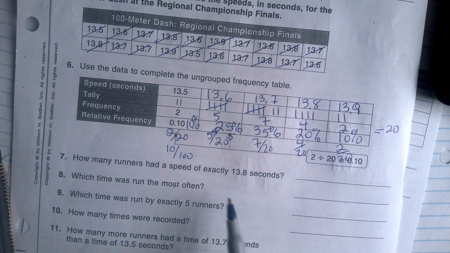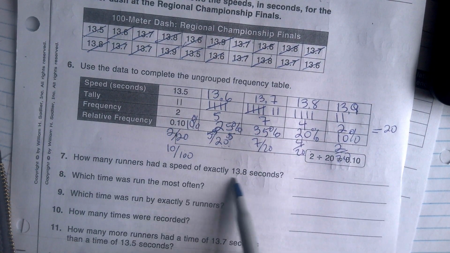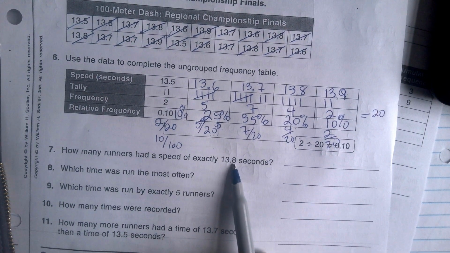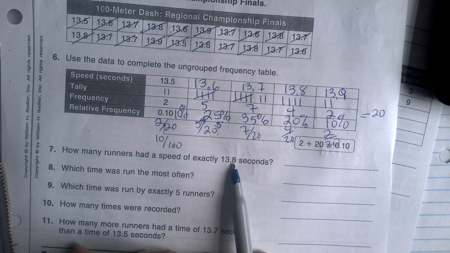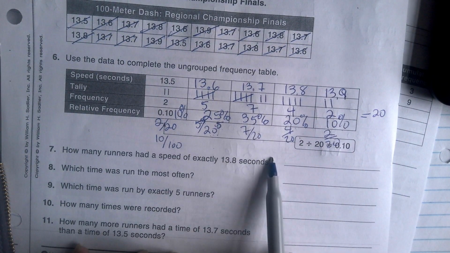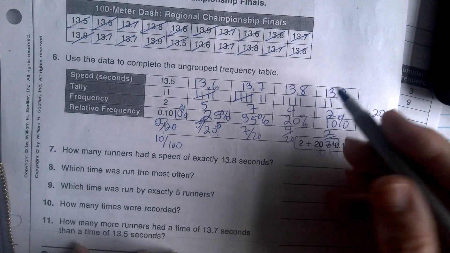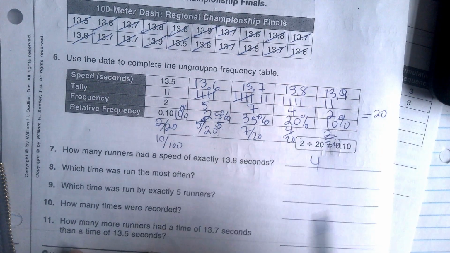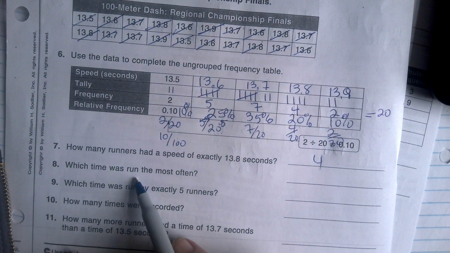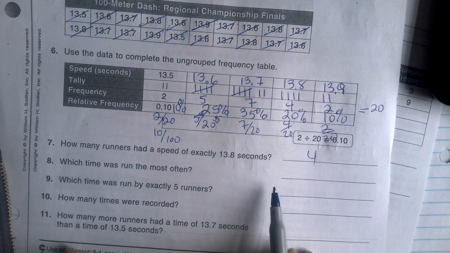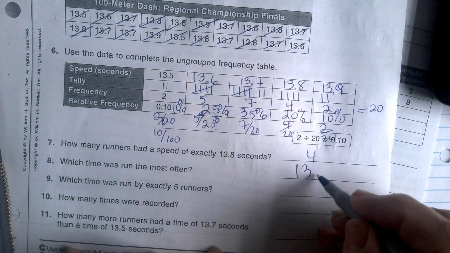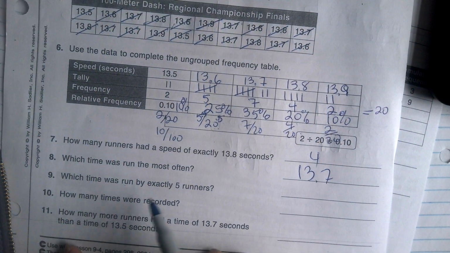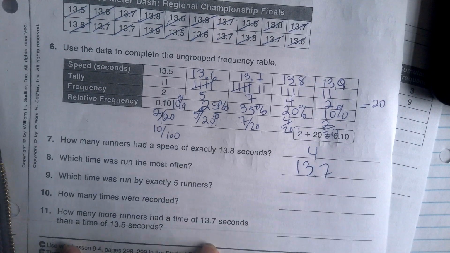I think we have a minute. How many runners had a speed of exactly 13.8? This is easy. Look at your 13.8. 4. We've already got all the numbers. 4. Which time was run the most often? 13.7. Which time was run by exactly 5 runners?